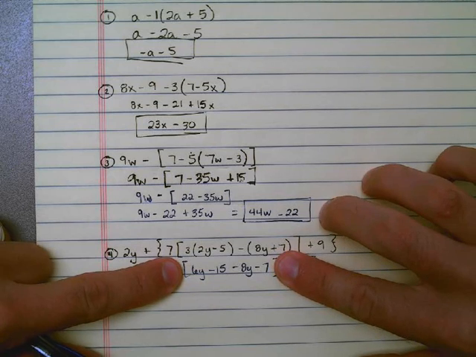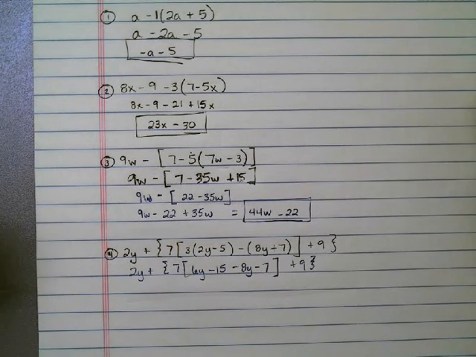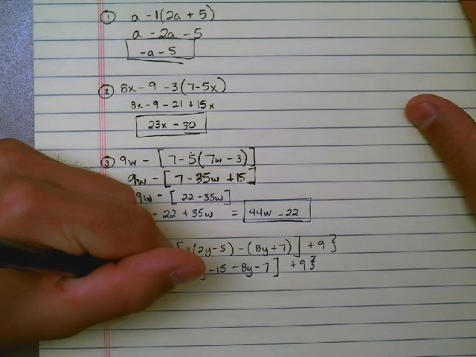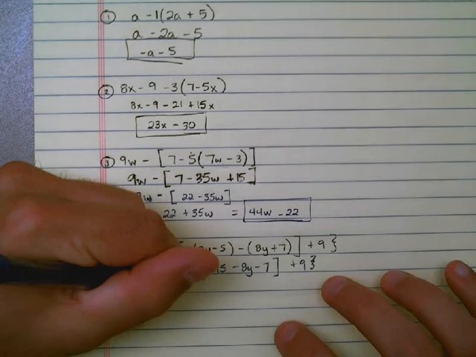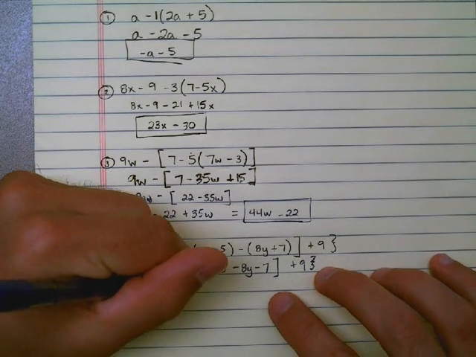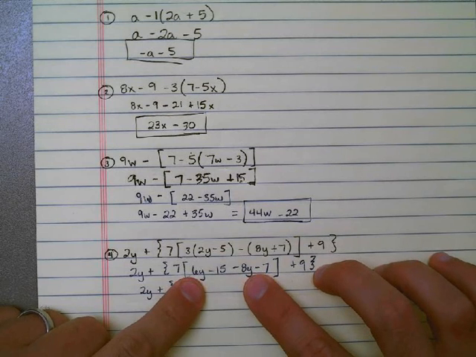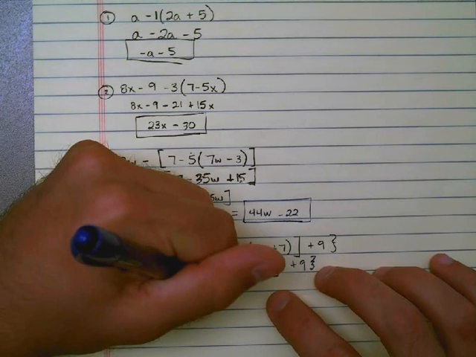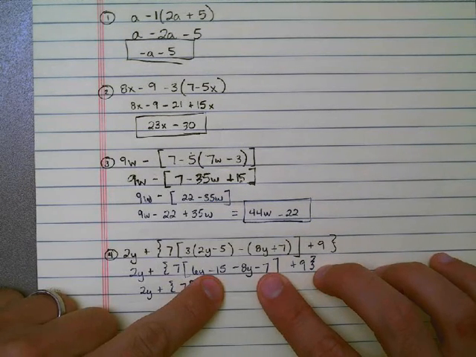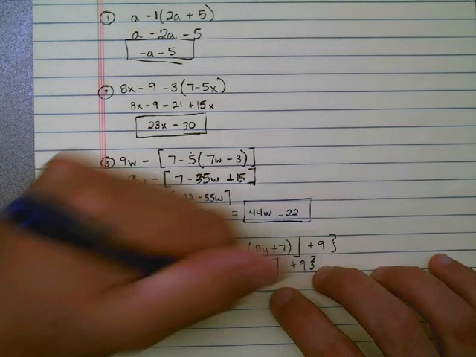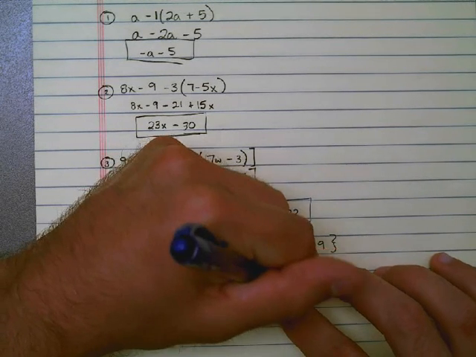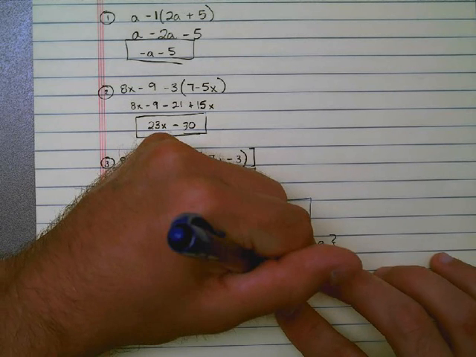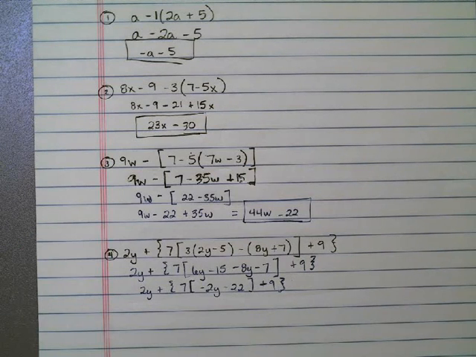Now it looks like I can combine stuff inside the parentheses, so let's do that before we go any farther. I have then on the outside 2y plus, funky parentheses, 7. And now I'm going to take this, square brackets. I've got 6y minus 8y's, which gives me a negative 2y. Negative 15 minus another 7 gives me a total of negative 22. And let's finish it out. Copy down the rest of the stuff.